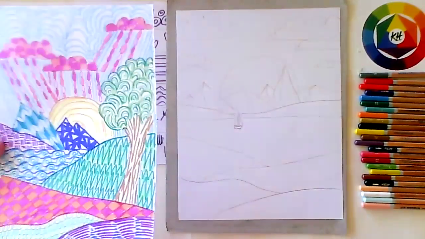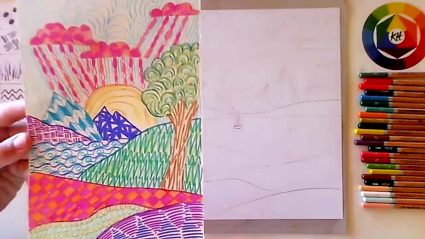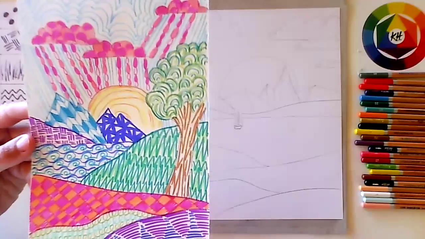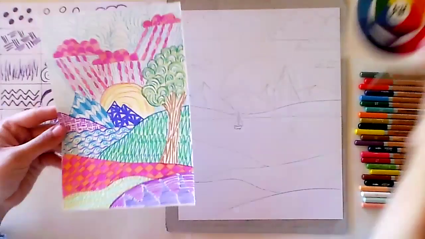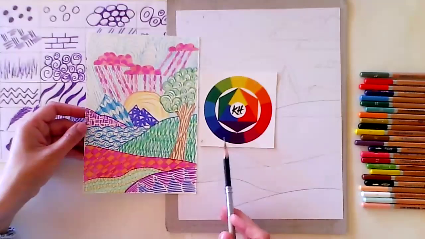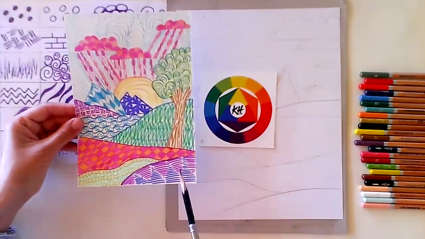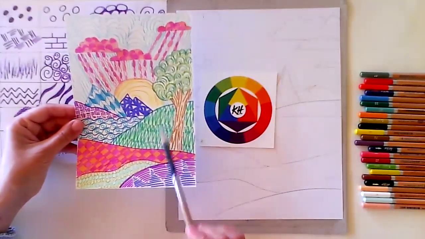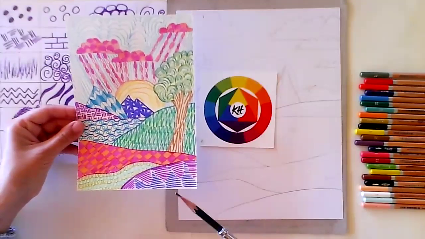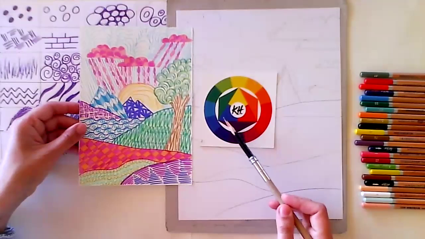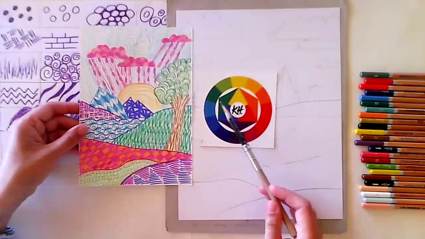What else I would like to add about colors? It's also nice to mix two colors in each texture. And the way you can do it, either you choose the colors that are close to each other, let's say purple and blue, or dark green and light green, or you can go for the complementary colors, like blue and orange or red and green.